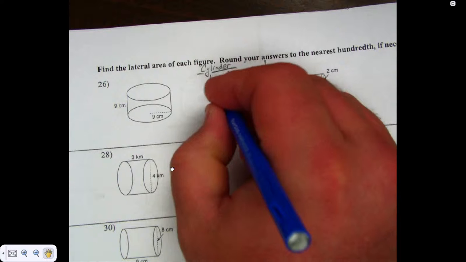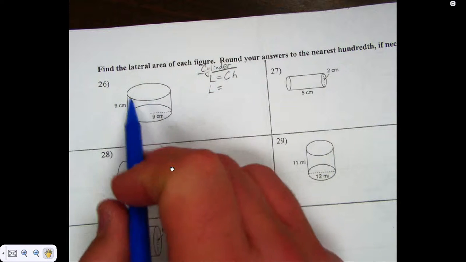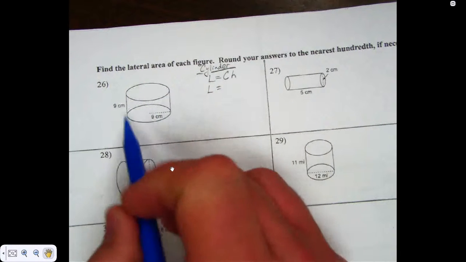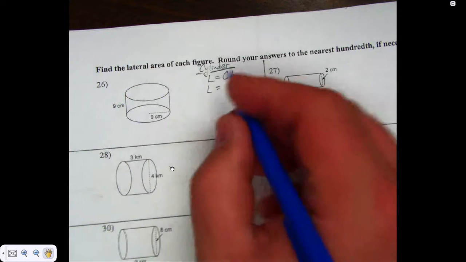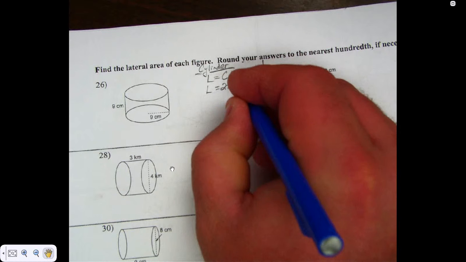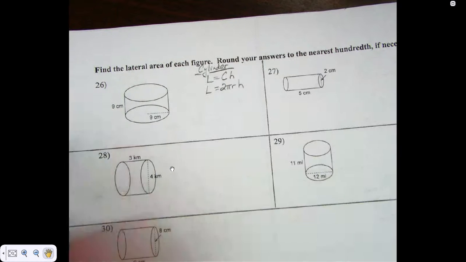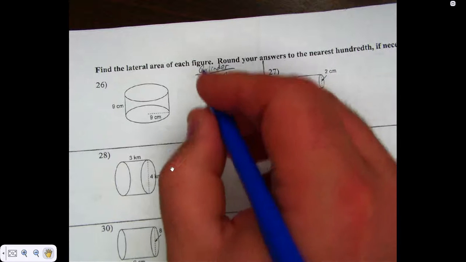However, do we know the formula? And here's why I can put this more specifically. There's only going to ever be circles on the bottom and top of a cylinder, right? So I can use the same formula. What is the formula for circumference? 2 pi r, and then add what to the end of it? h. That is your formula for the what? Lateral area.